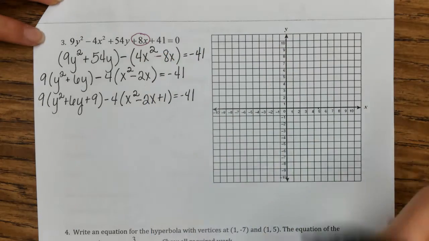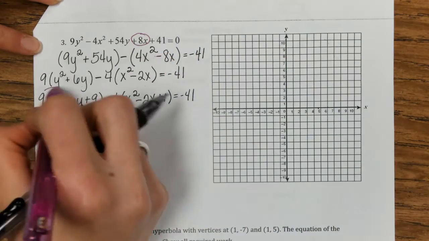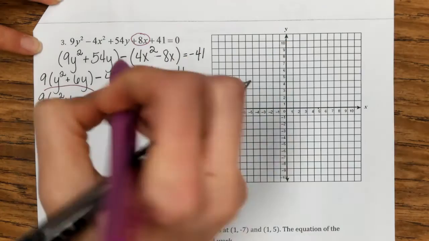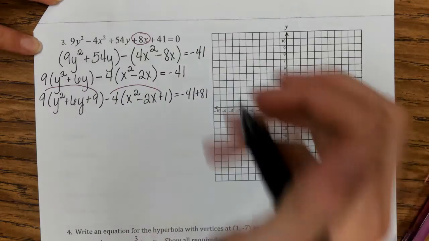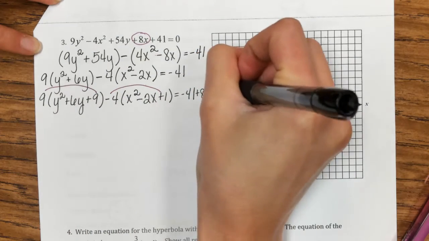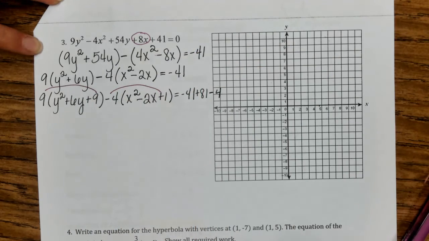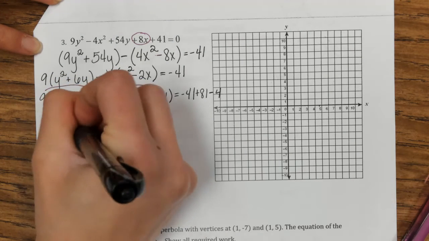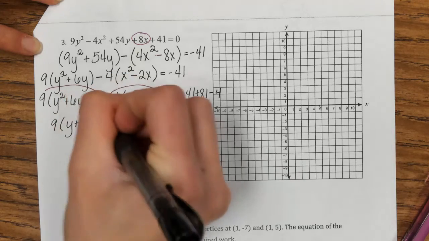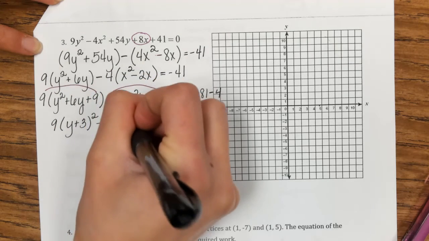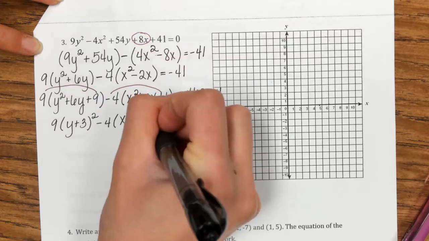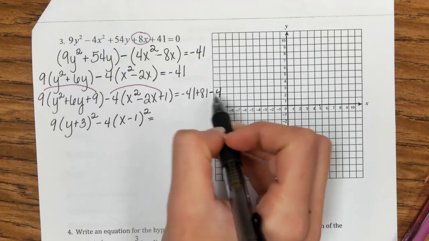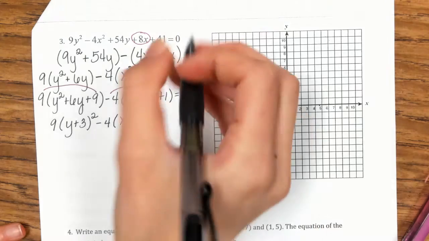So when I add that to the right side, I've got to take my 9 times 9, and that's going to give me 81, and negative 4 times 1, which is a negative 4. Get it into factored form, so I've got 9 times y plus 3 squared minus 4 times x minus 1 squared equals negative 41 plus 81 minus 4 is going to give me 36.